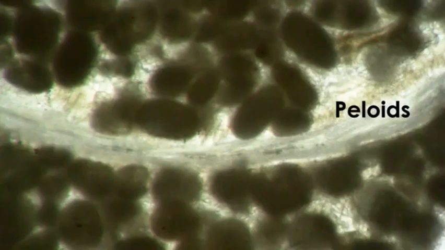Of course, not all round grains in limestones are ooids or pisoids. Another important group of carbonate grains are called peloids. They do not have any concentric layered structure, and they are usually less than 1 millimeter across. For these reasons, peloids can be hard to recognize, and they don't have any distinguishing characteristics.